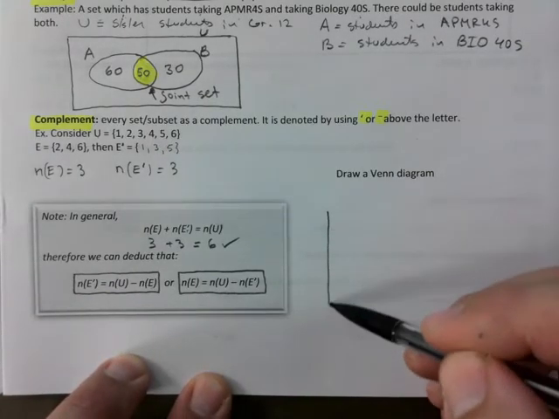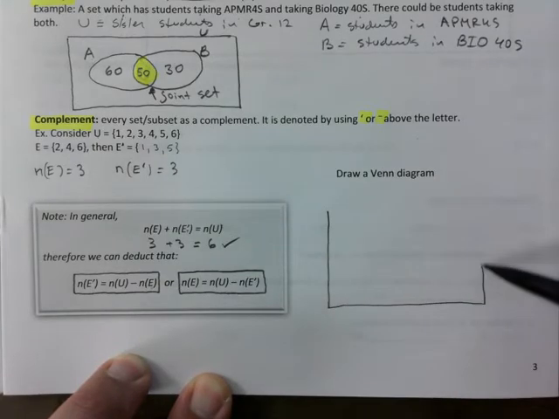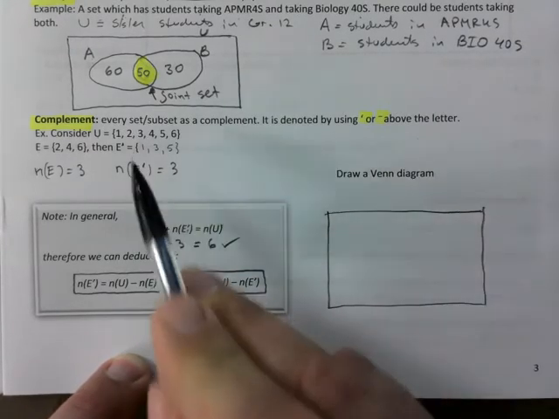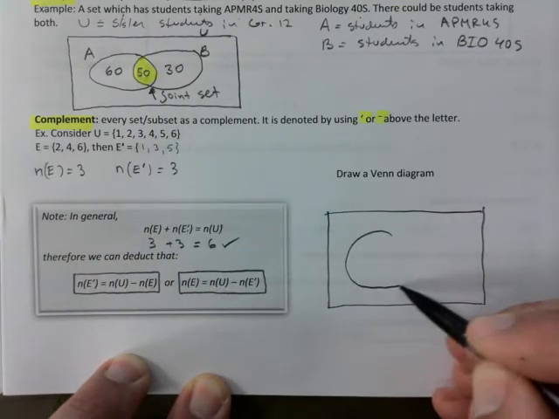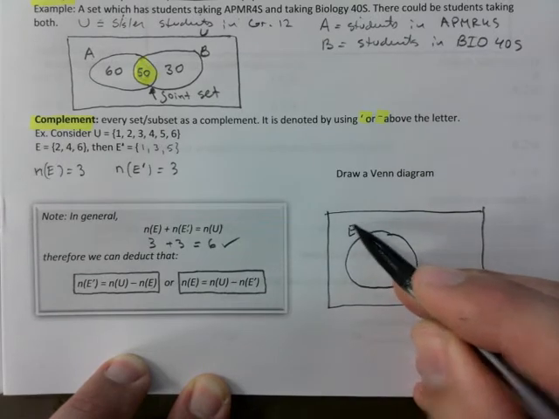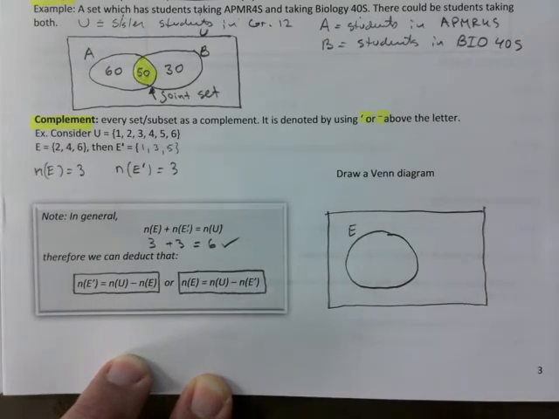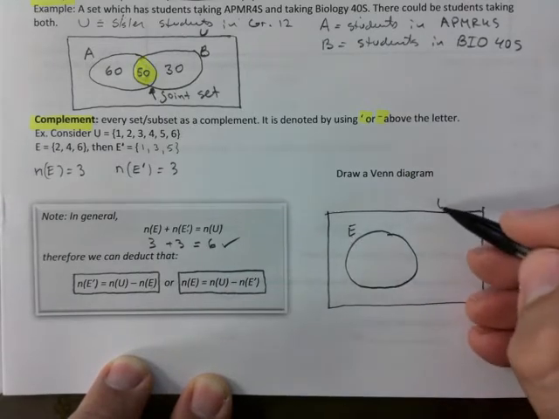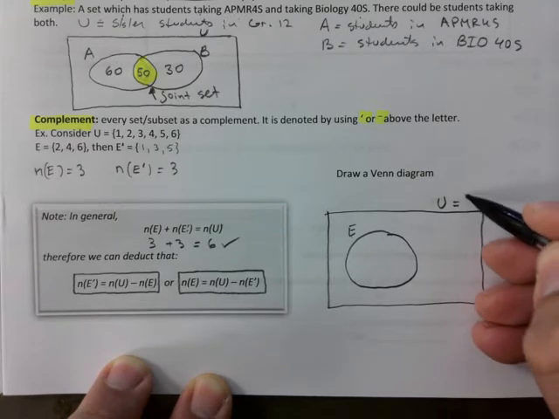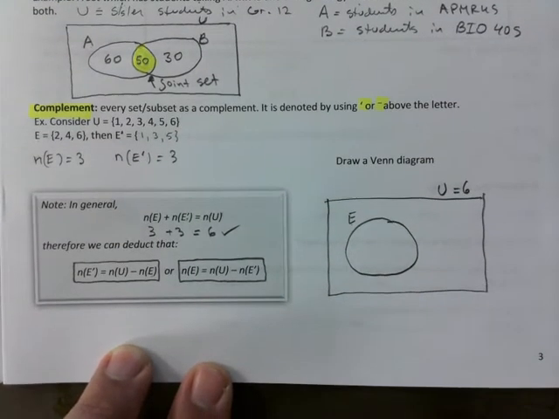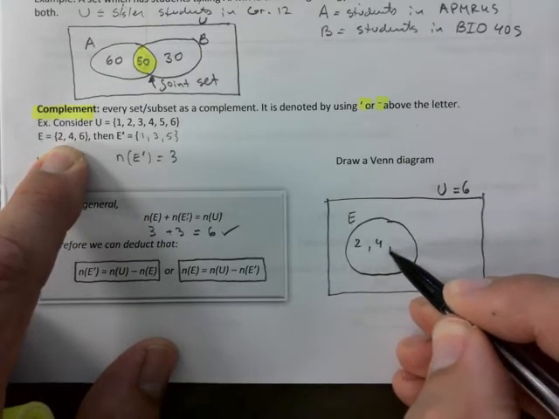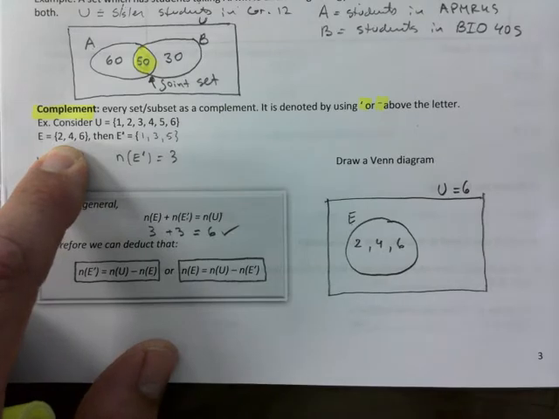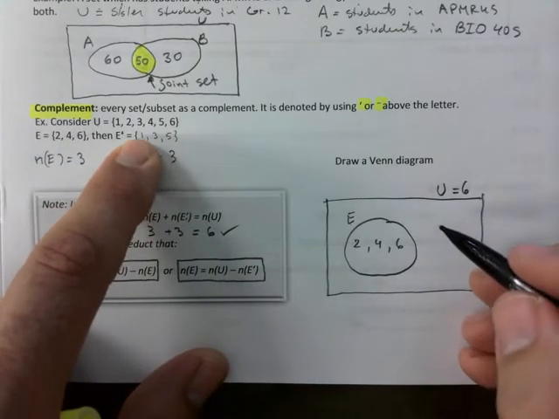Let's do a Venn diagram of what we just did here. Notice that the only set being talked about here is set E. We don't create a set that is called not E. That's not what we do. This is the set. This is our universal. We have 6 elements in the universal. And in E, we have 2, 4, and 6. E naught, therefore, is out here.